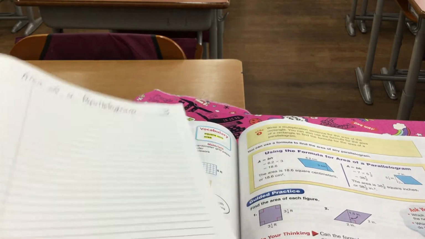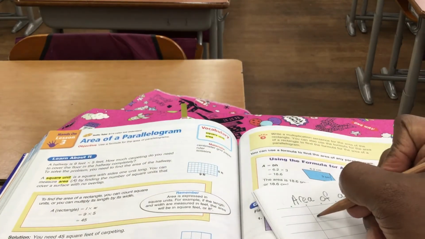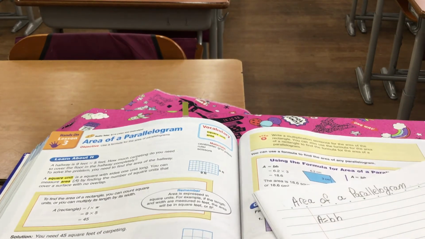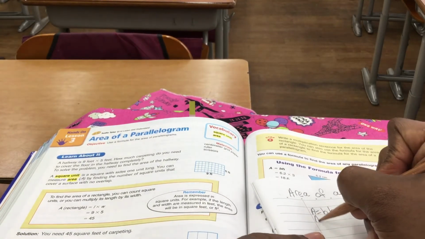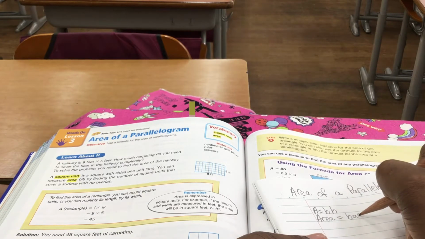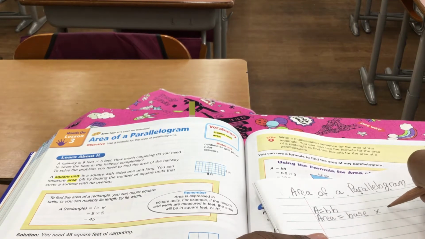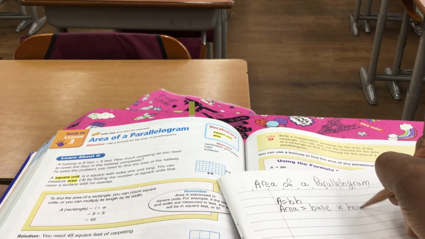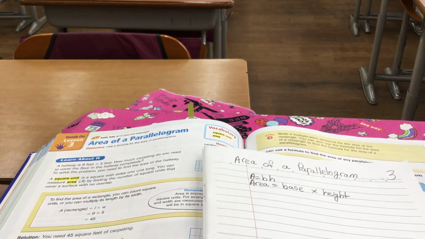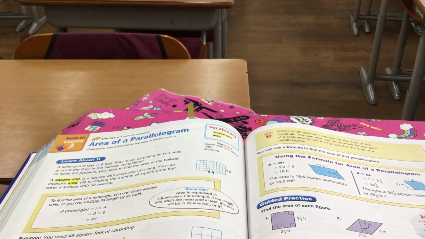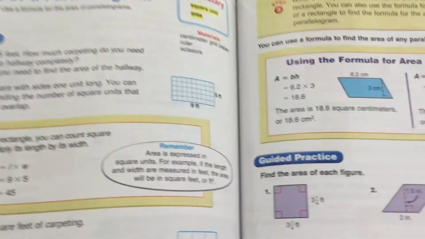So now we have seen this formula. A equals BH. I'm going to explain what that means. Area equals base times height. Okay? Area equals base times height. So now, it's not very different than what we've done before.